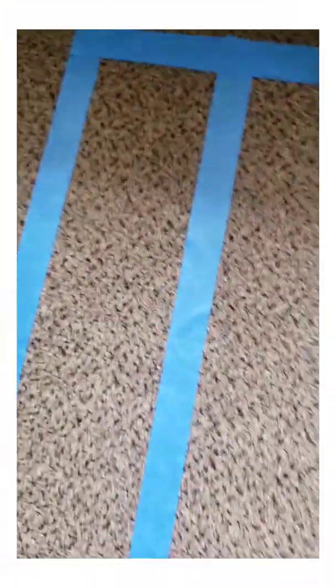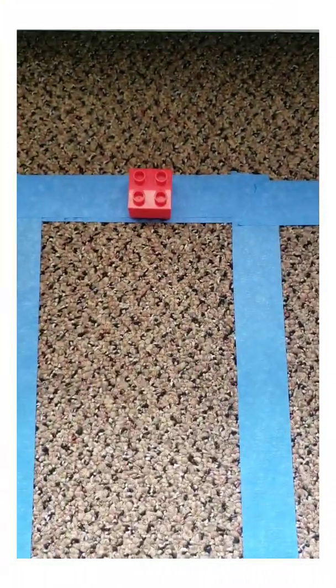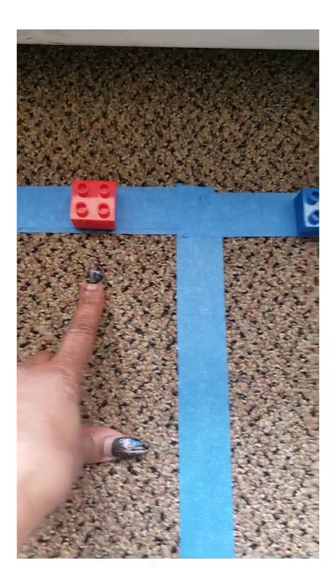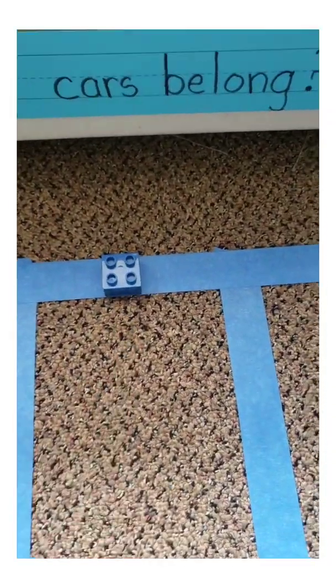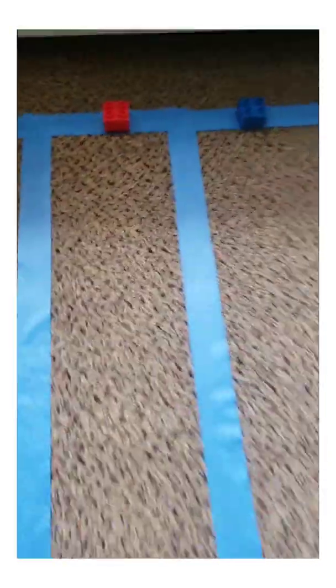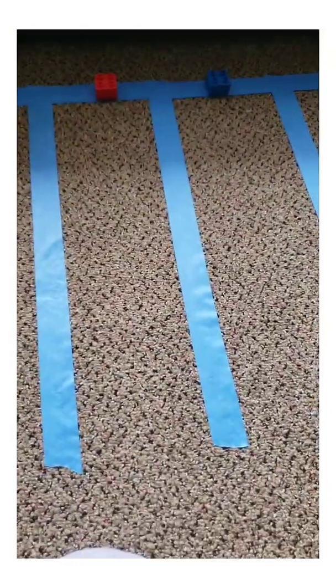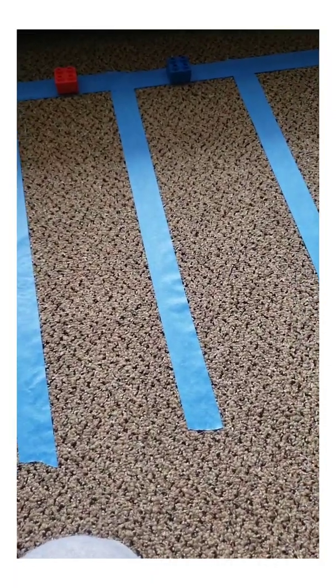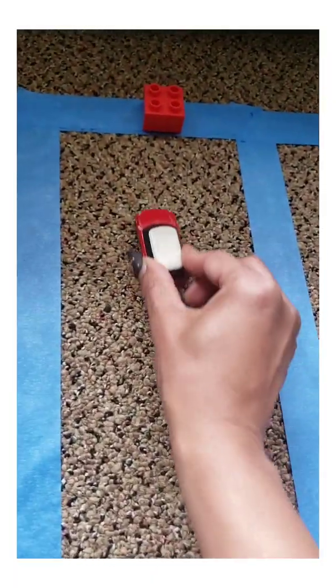Okay, so parents, for the children who are not going to be going into kindergarten, you can do this car parking lot as well with your children, and just have them sort with color. And I'm going to show you how you can do that. So here I have the same parking lot, and I have designated here a red block, and over here a blue one. And parents, what you can do is have your kids sort their cars by color. So you would get all the red cars and put them in this parking lot.